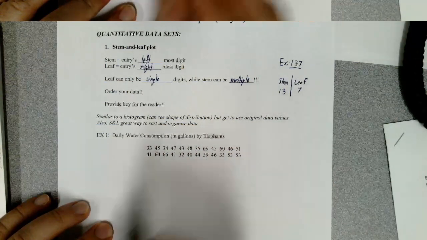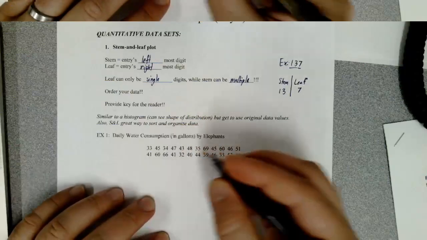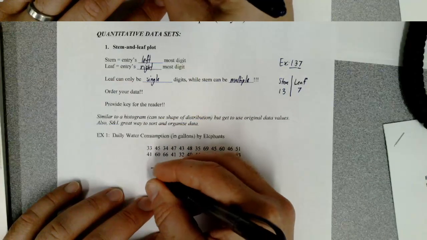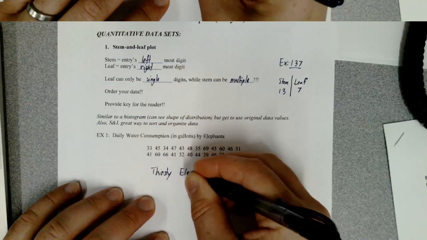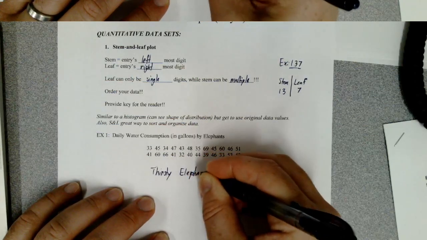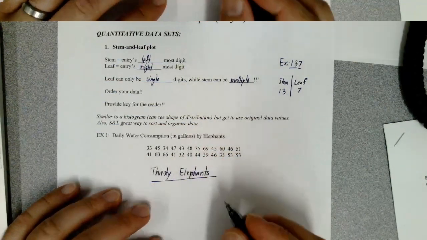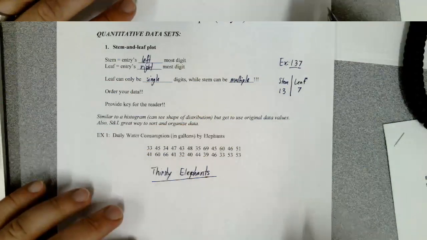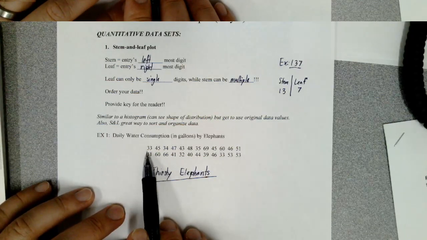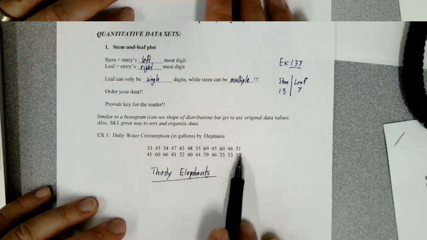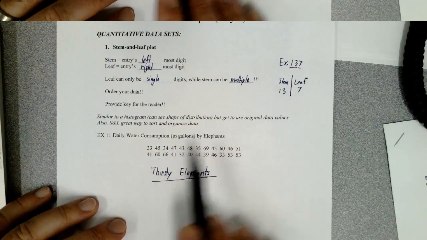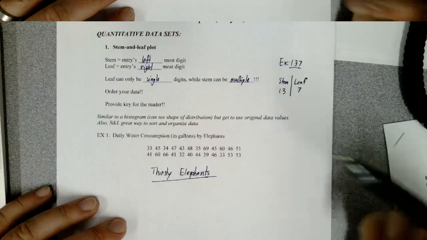Looking at this one, as always, you do want to make sure that you label everything. So we have water consumption, elephants. That's way too much work, so I'm just going to write thirsty elephants. Then I'm going to start putting things in order. Looking at my tens digits, because these are all two-digit numbers here.